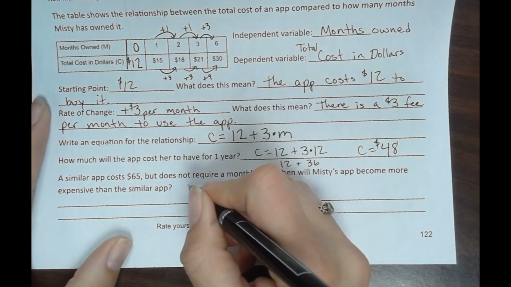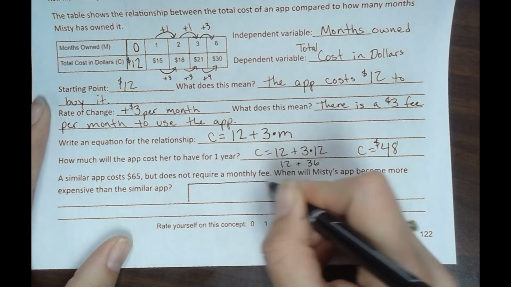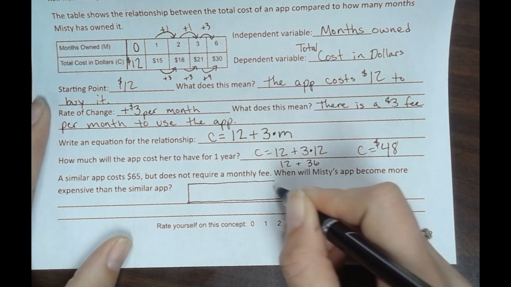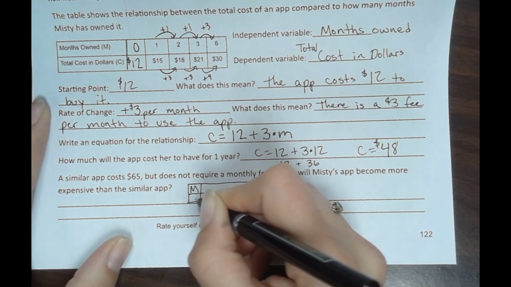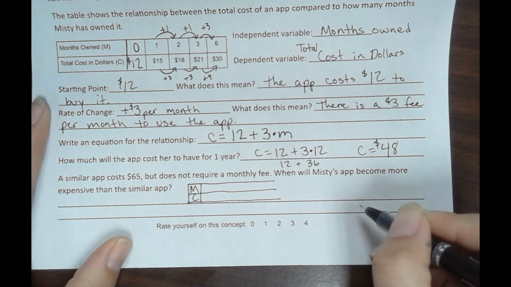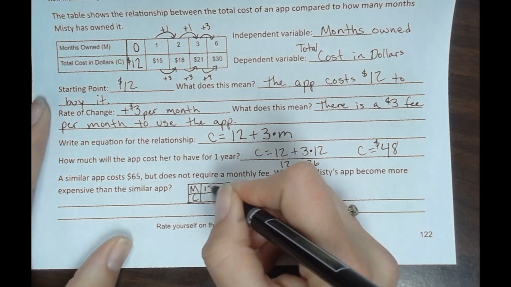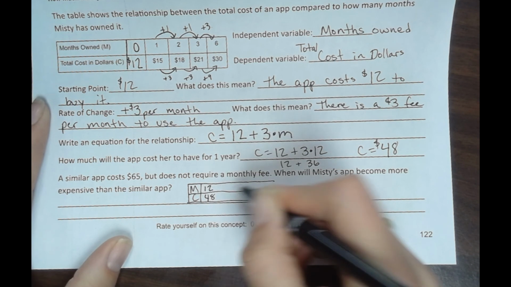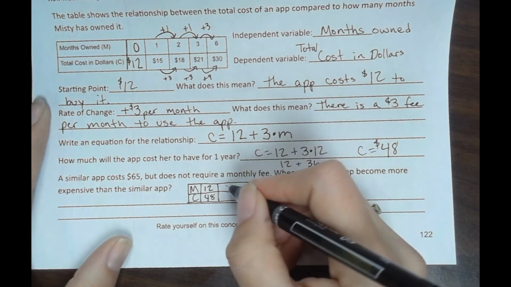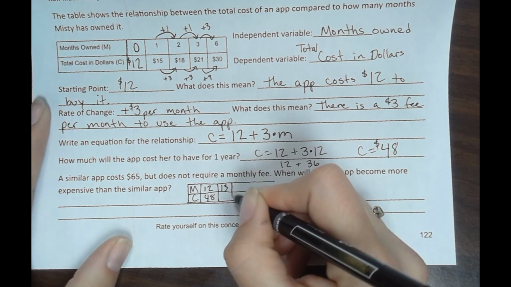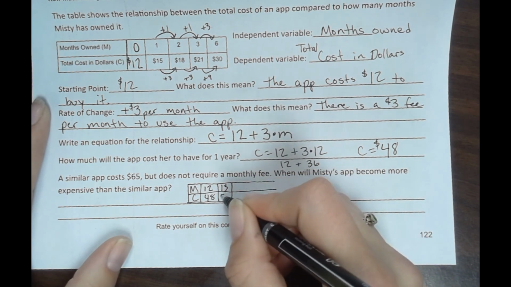So I'm just going to make it easy. Months and cost. So we know at 12 months it's going to cost $48. Well, we can keep using that pattern till I get to 65. So at 13 months, $3 more would be 51.